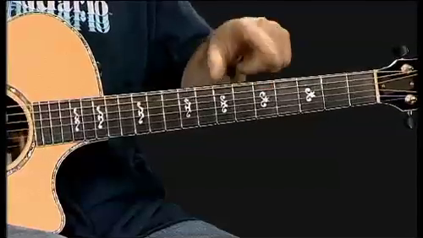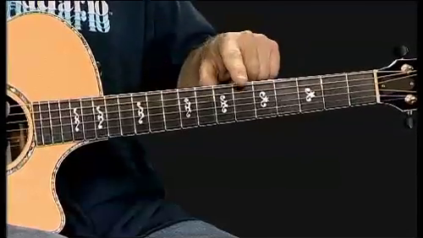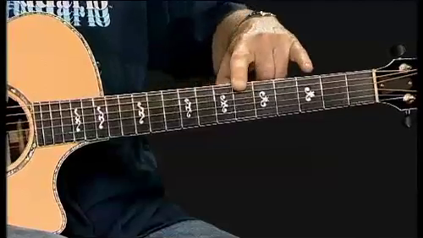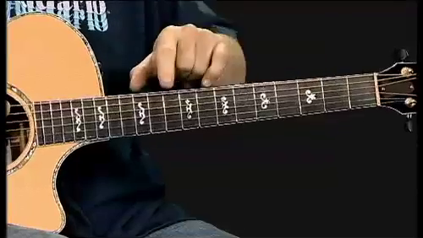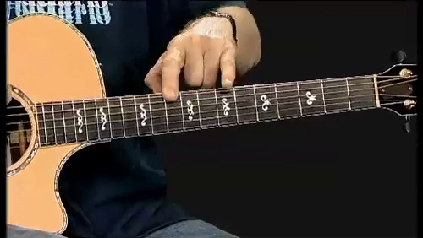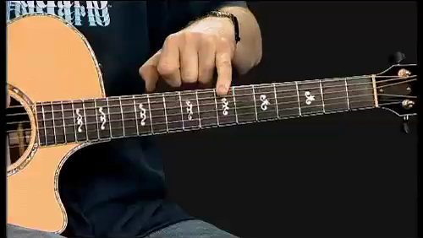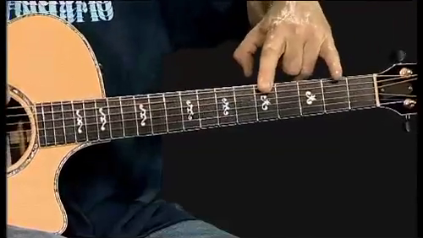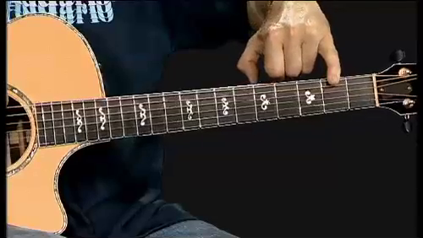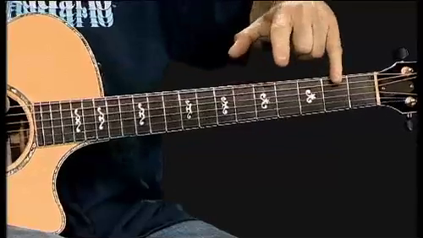Just test yourself on that for a moment. What is the relative minor of B flat? It would be G. The relative minor of D would be B. The relative minor of A, F sharp minor. Just have that visual awareness.